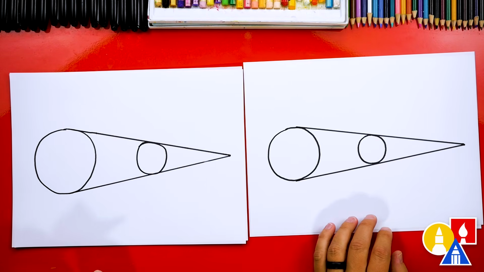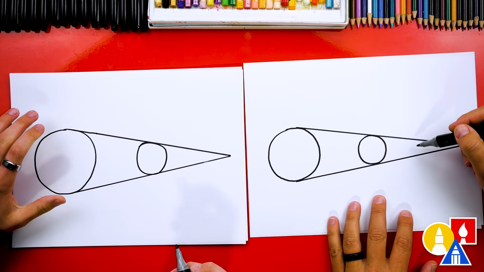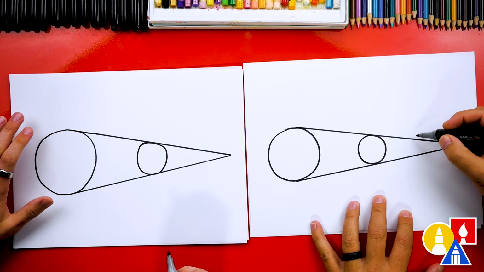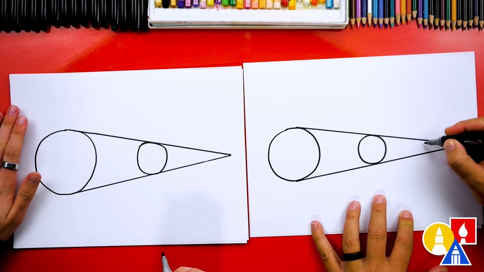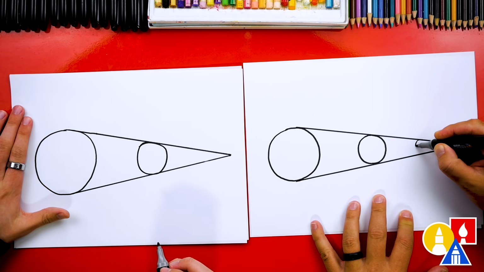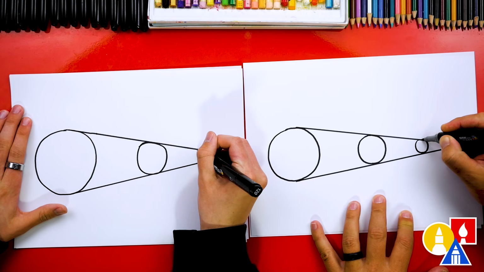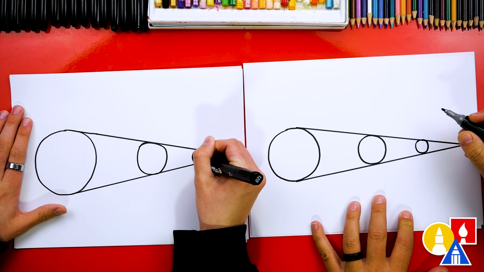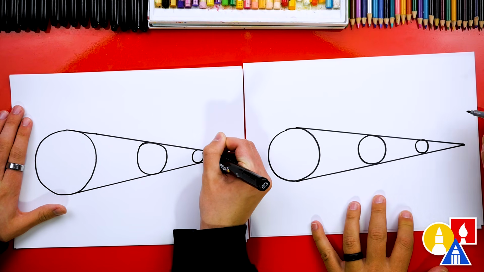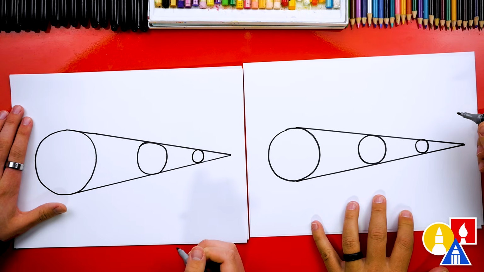Okay, let's keep going. We have the Earth. What are we missing? The moon. Yeah, the moon. Let's draw it over here. We're going to draw it smaller. And I'm going to draw it right about here. And we're going to draw the circle inside of the triangle. I went outside a little bit. That's okay. Yes, there we go.